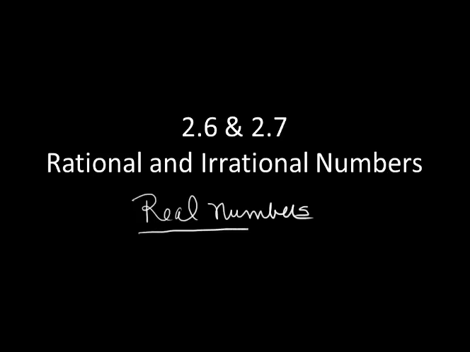The real numbers is the set of numbers, the largest set of numbers that most of you have considered. It's all decimal numbers. Some are rational and some are irrational, and we want to go through those definitions in this section.